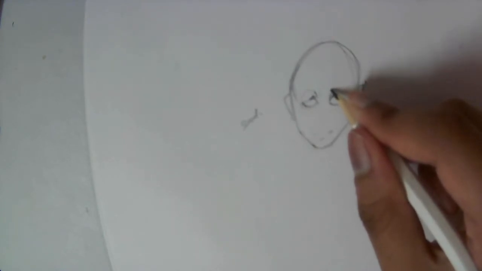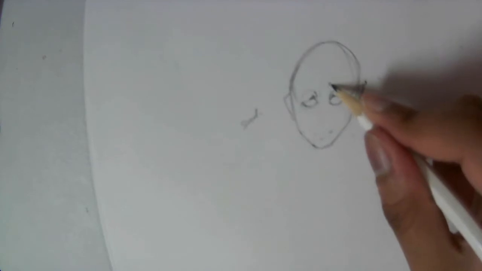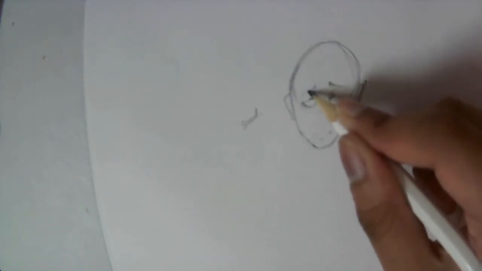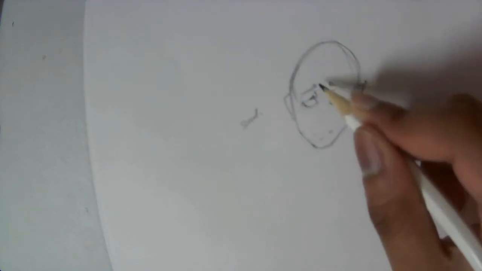Anyways, now let's move on to the eyebrows. So the eyebrows are going to be upturned, right? So what you want to do is sort of follow the shape of your eyes. See that?